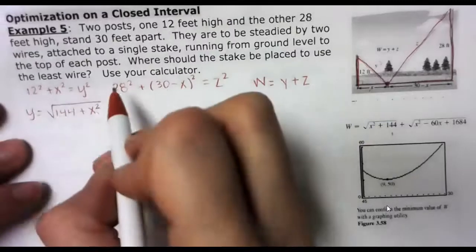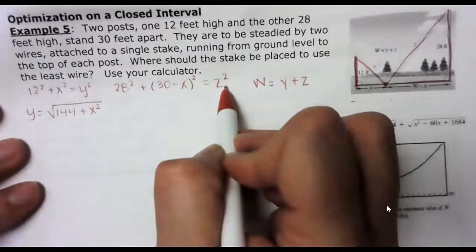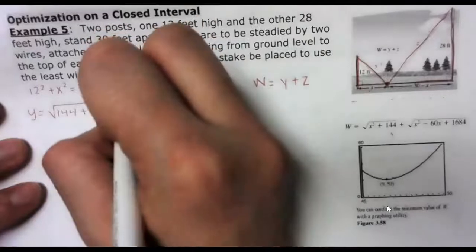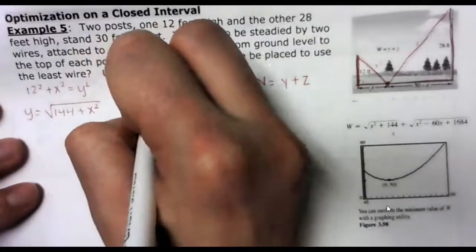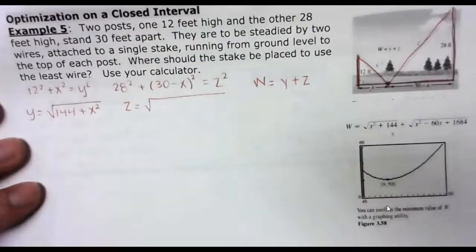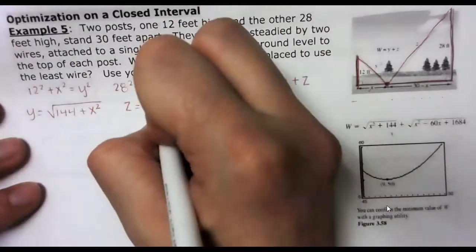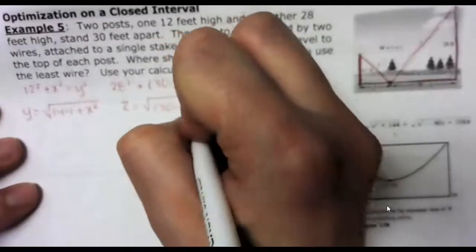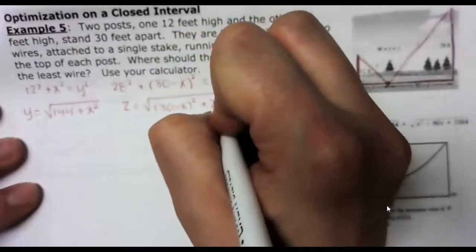And I would take my second equation and solve for Z. So Z would equal the square root of (30 minus X) squared plus 28 squared.